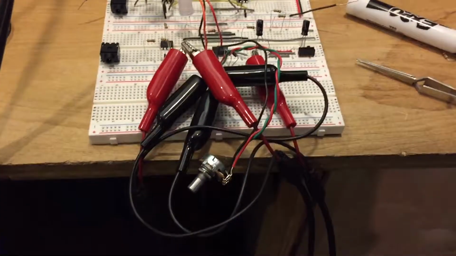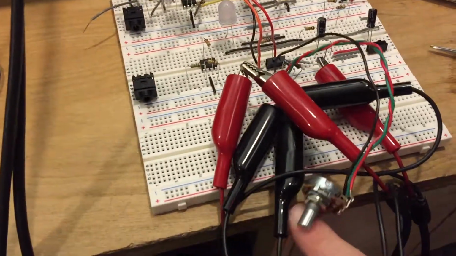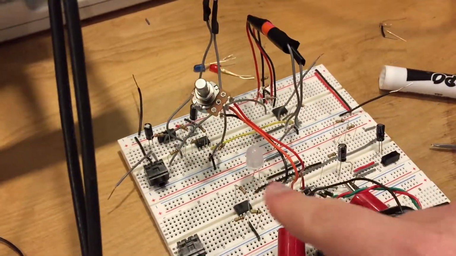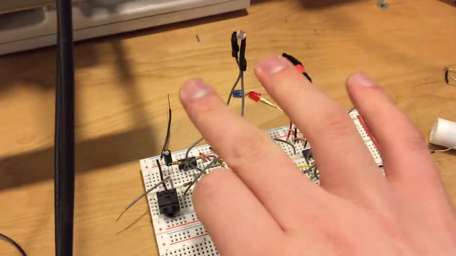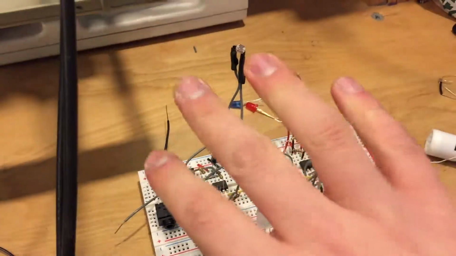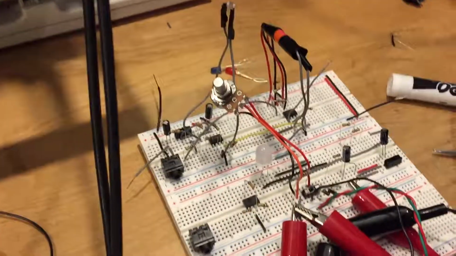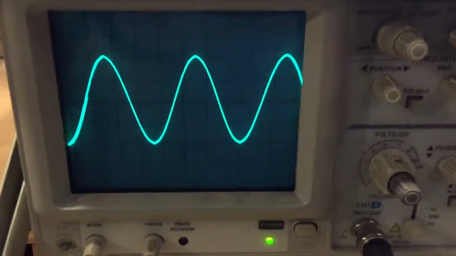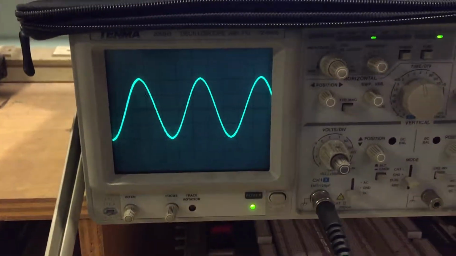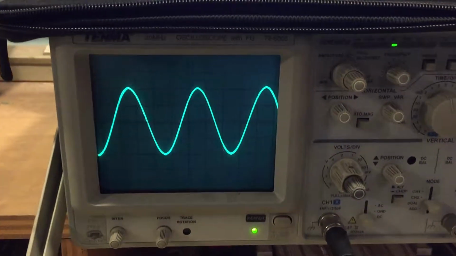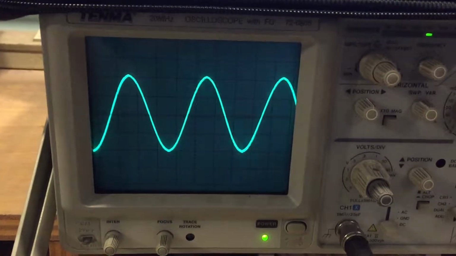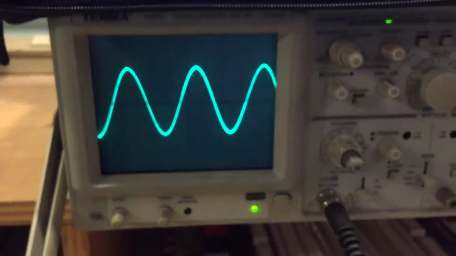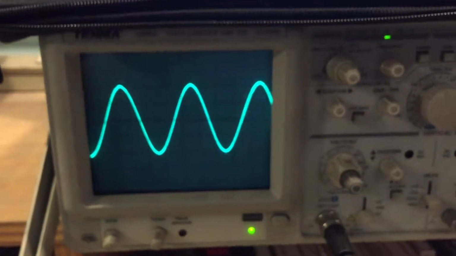That's because this 100K is at least 10 times larger than this configuration right here, which is either 10K if this one's 0, or 5K if this one's also 10K, because resistors in parallel will divide the effective total resistance. Regardless of all that, you can see that the result we get is a clean sine wave that has effectively bypassed the circuitry entirely. And so that is it for this part of the lab.